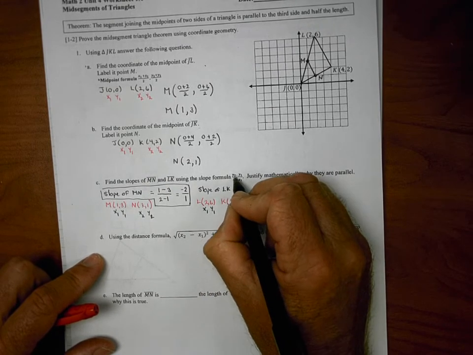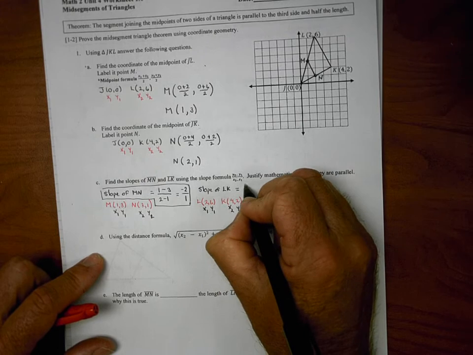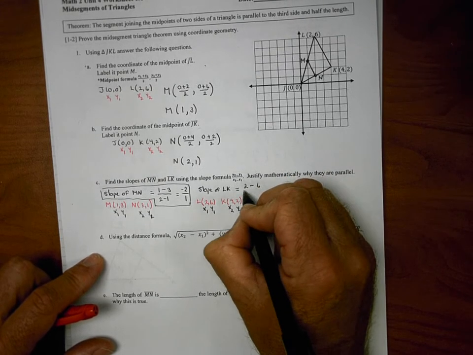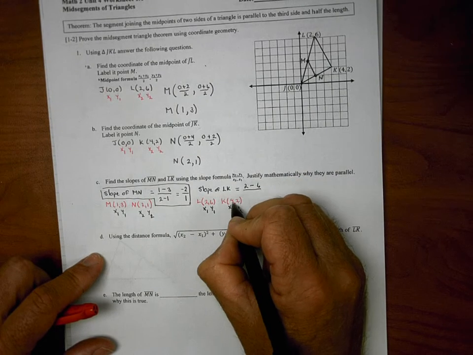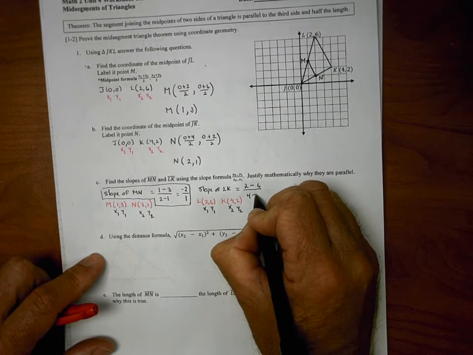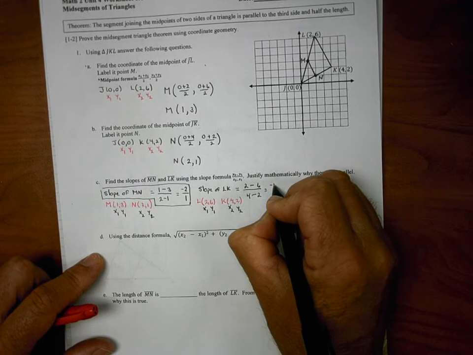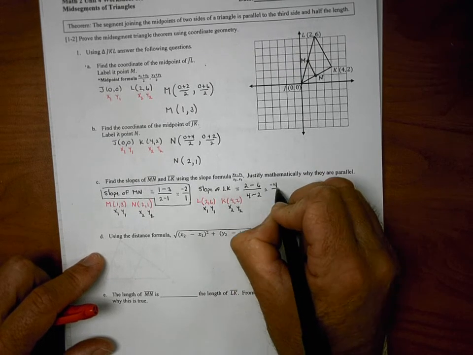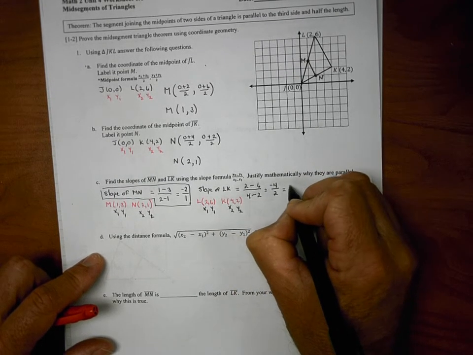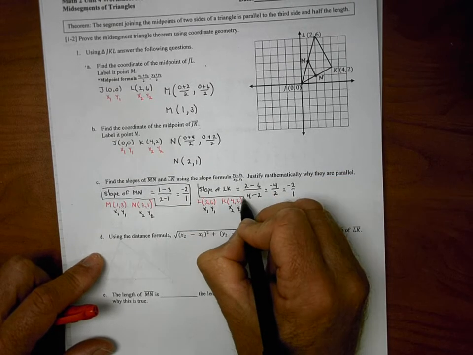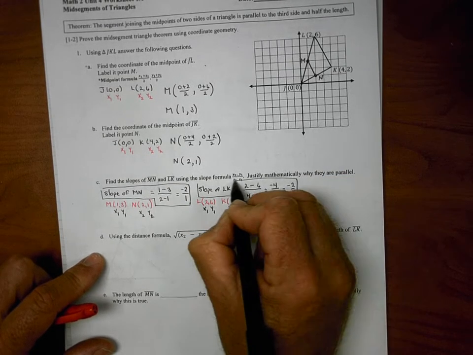Okay, putting that in my formula. Y2, which is 2, minus Y1, which is 6, over X2, which is 4, minus X1, which is 2. 2 minus 6 is negative 4. 4 minus 2 is 2. I'm going to reduce this to negative 2 over 1. So you can see that the slope of LK is negative 2 over 1.